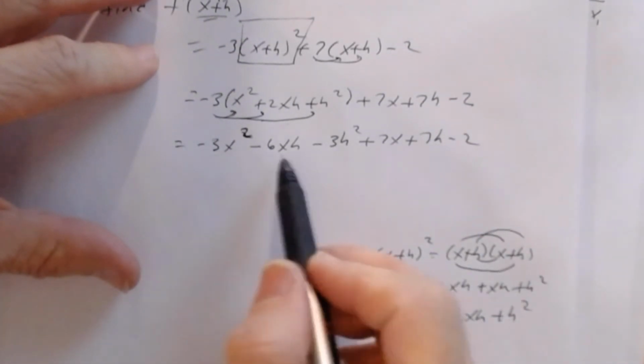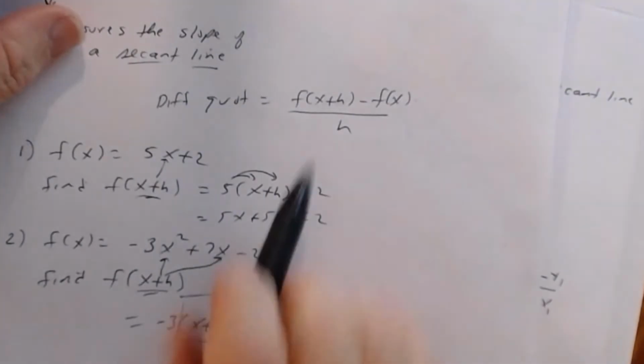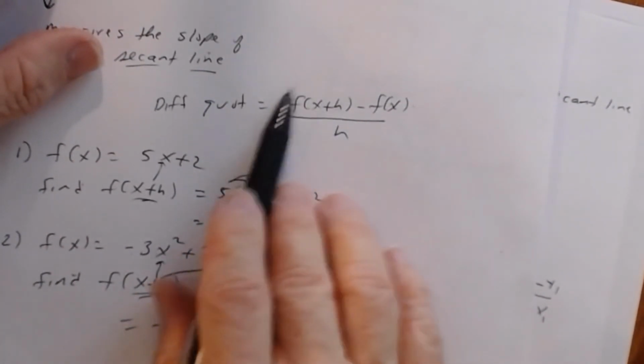And then notice there are no like terms, so you're done. Okay? All right, now, before we go on and actually do a problem where they ask you to find the difference quotient, remember, one of the things you have to do is find f of x plus h.